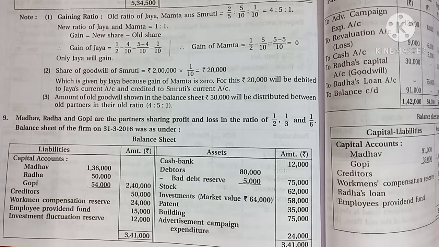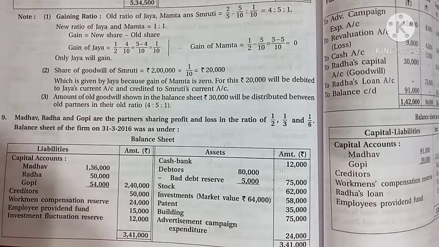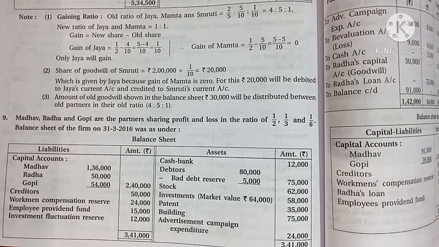So in unit test 1, practical sums either from the illustration or from the exercise will obviously come. And in the revisions, whatever I am doing, I am doing only selected important questions. So one question from the exercise, question number 9, that also I want to tell you something new. You try to understand what is given, what is not given, and how to do it.